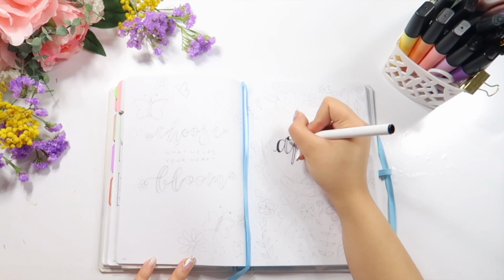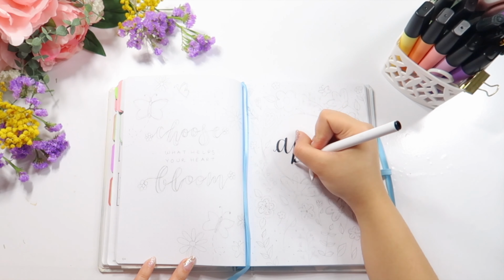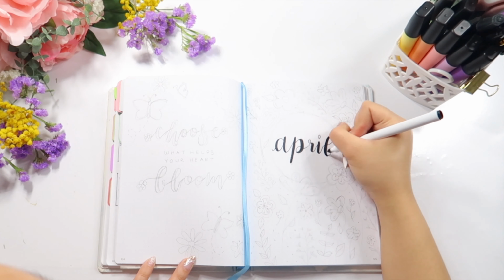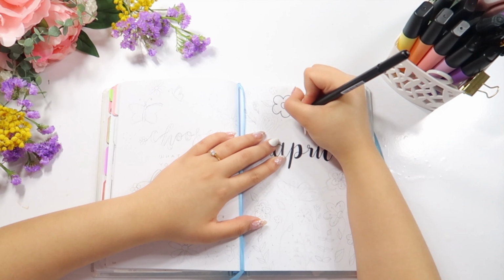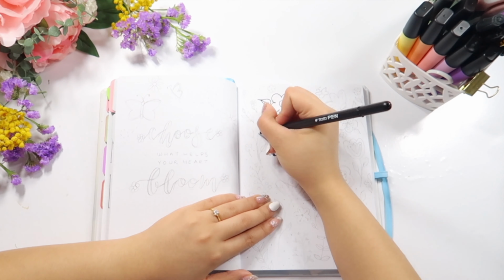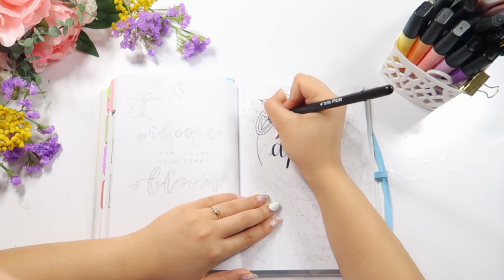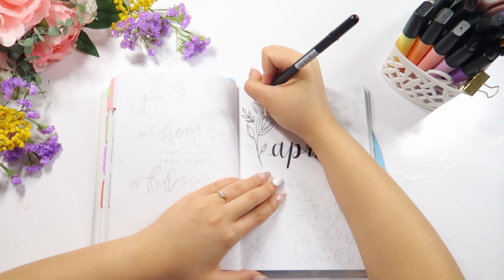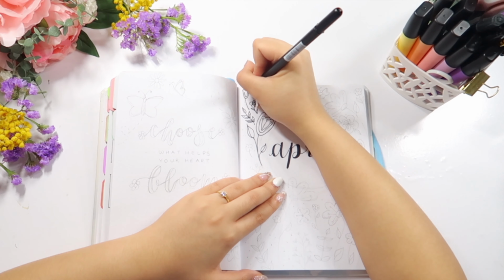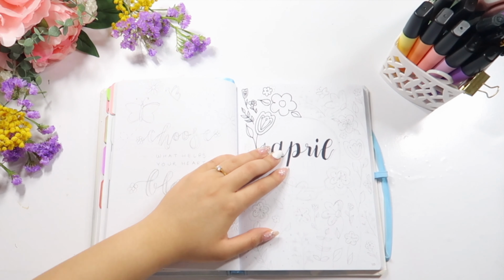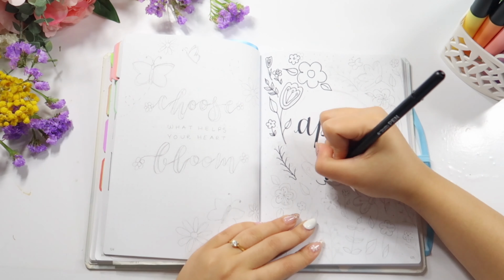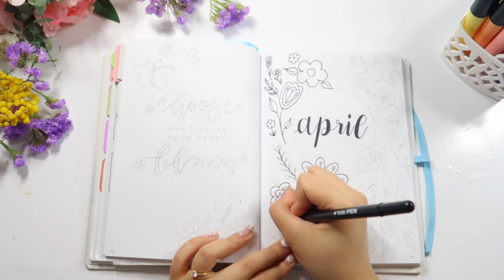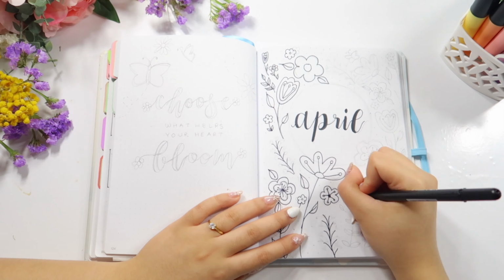Out of all the seasons that we have here in Italy, spring is my favorite because it's a pretty season where flowers are in bloom and all of us are emerging from the cold winter months. So expect to see a lot of flowers and butterflies decorations for this monthly setup. I started this by writing April on the center of the page and then I surrounded it with flowers.